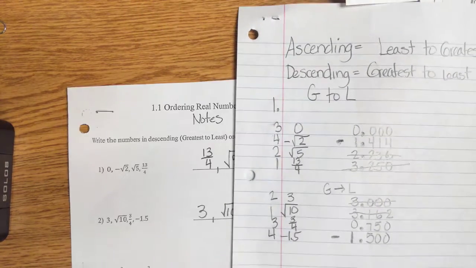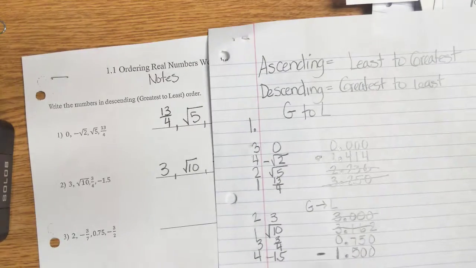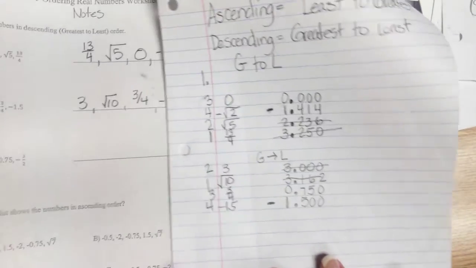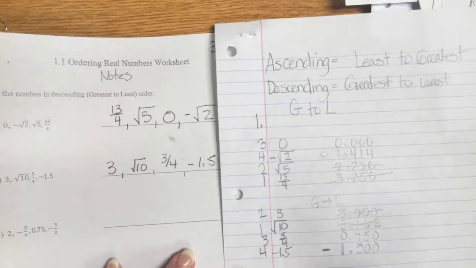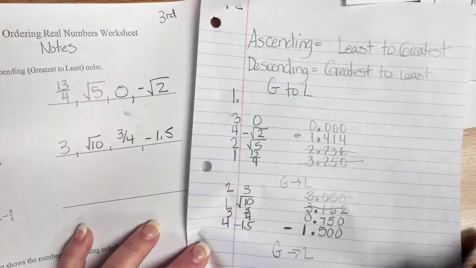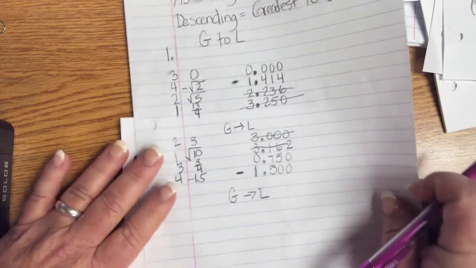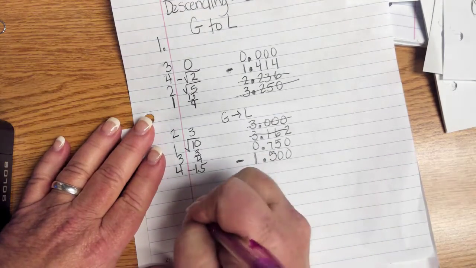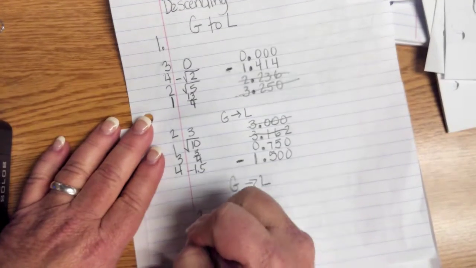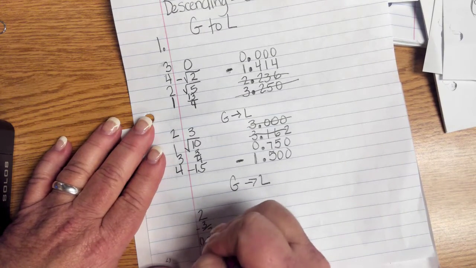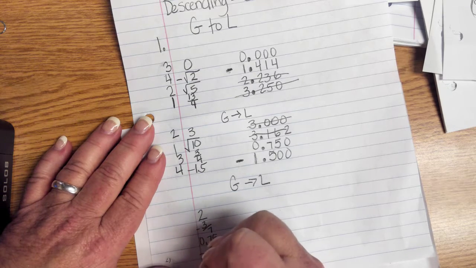I have 1, 2, 3, 4 numbers that I have to order. So first thing, what am I going to put down? Greatest to least. All right, I'm going to put greatest to least. G to L. All right. Next thing I'm going to do is write my numbers on the side. I've got 2, -3/7. I see 0.75. I see -3/2.